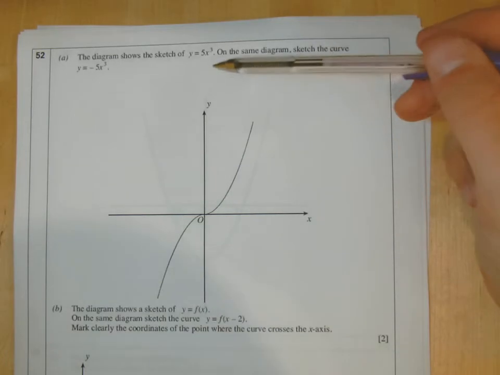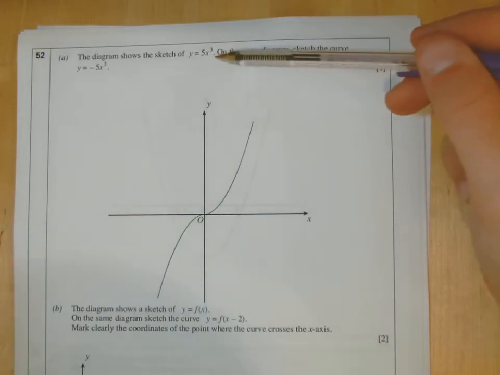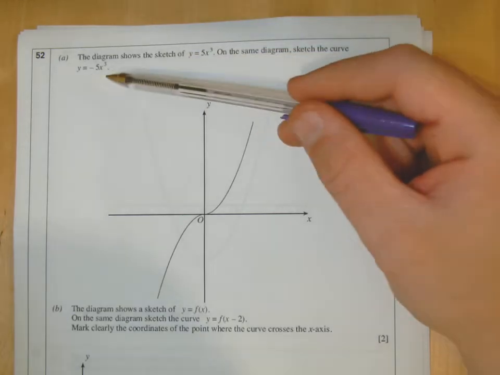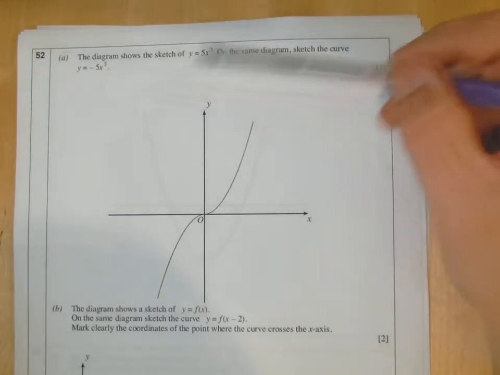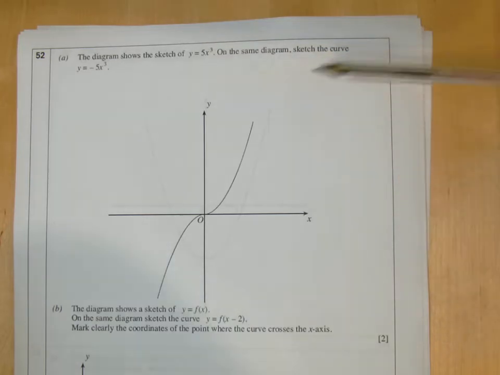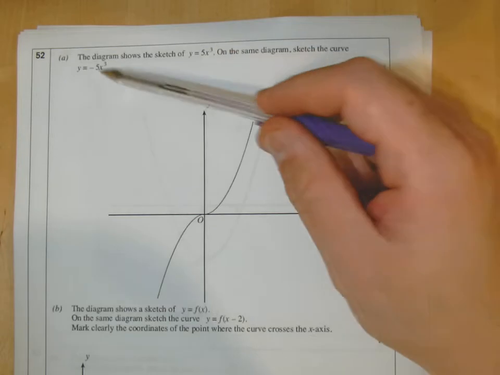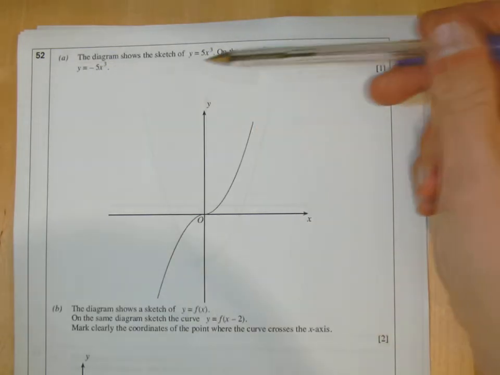Okay, so in this question now, it's got y equals 5x cubed, right? And then it says, on the same diagrams, draw y equals minus 5x cubed, right? You notice they haven't said f of x or anything here, just because they've actually told you what the equation of the curve is. But there's a minus in front of it. Now think about what we're doing here.